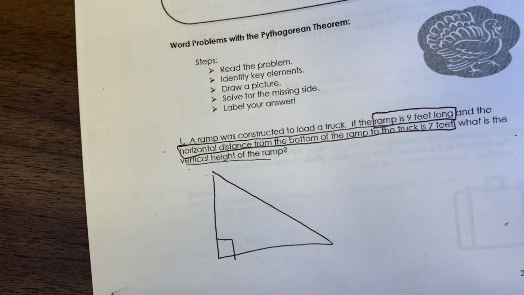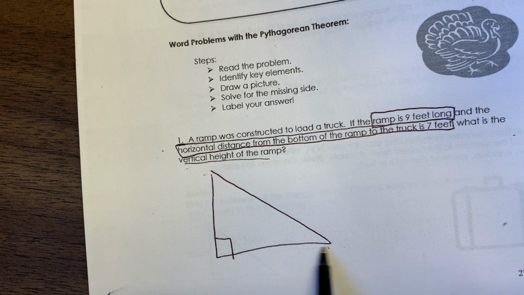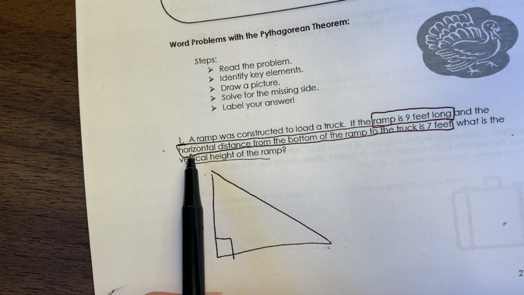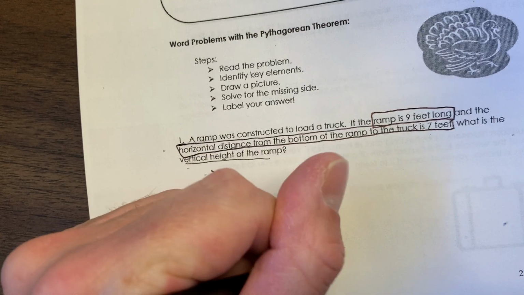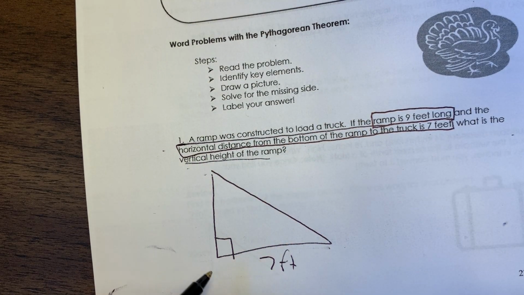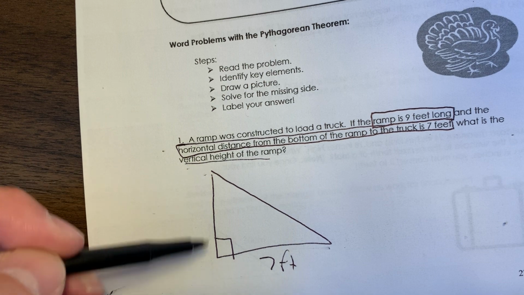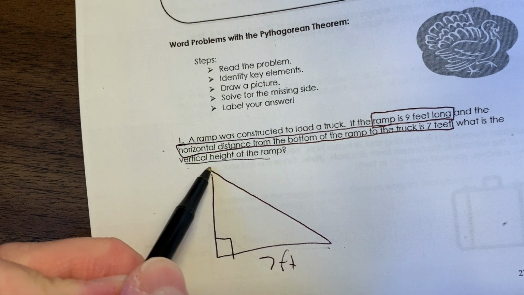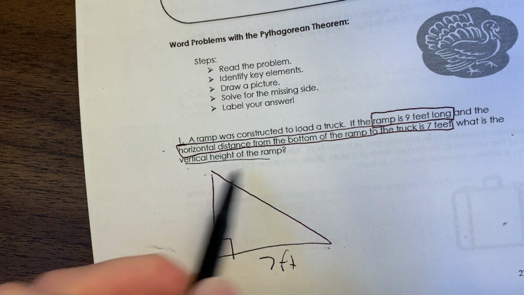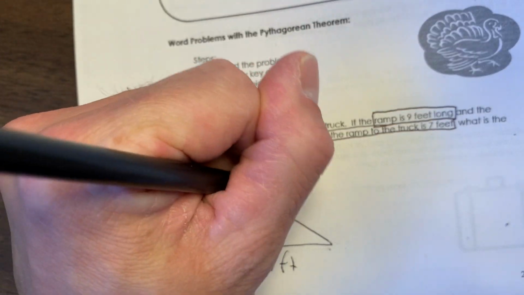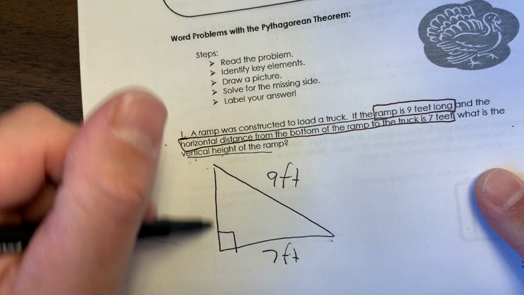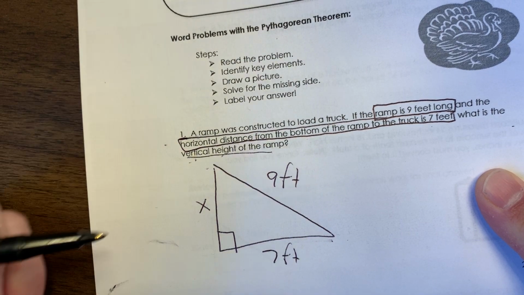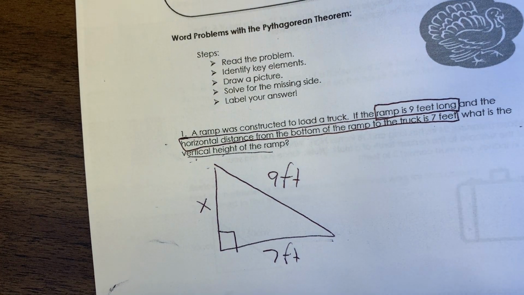What's the horizontal distance? This is the horizontal distance from left to right. It says the horizontal distance from the bottom of the ramp is 7. What do you think the ramp is? Do you think the ramp is this side? No. The ramp is going to be the one that's diagonal. It's like a ramp going up. The ramp is 9 feet long, right? And then they want to know what the vertical height distance is. This is vertical, and this is the height. So we're just going to call it x.